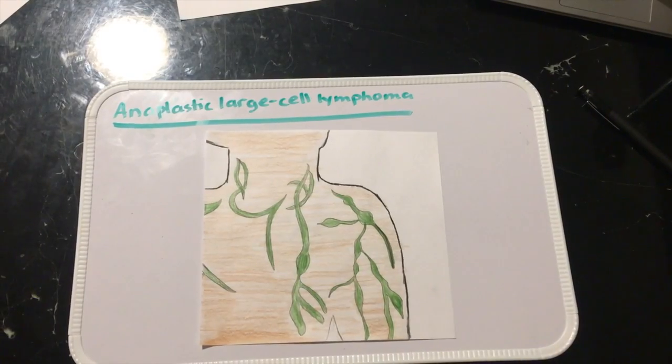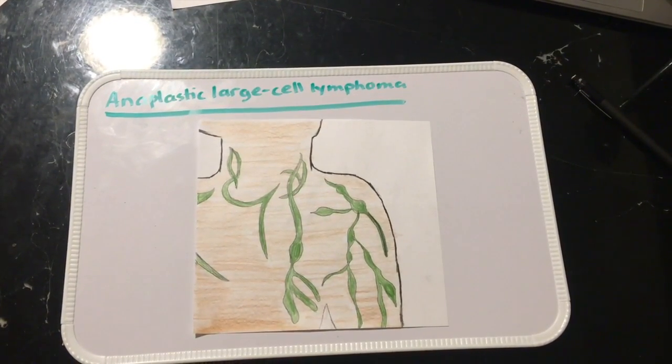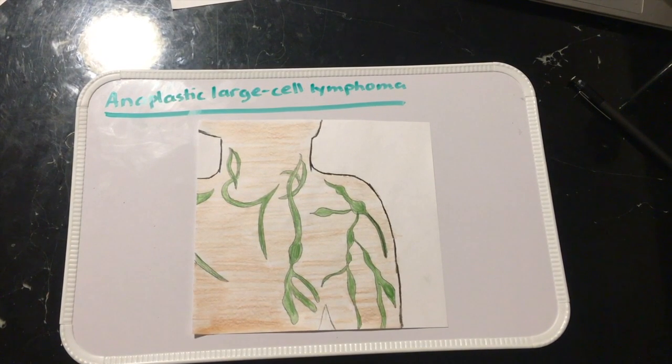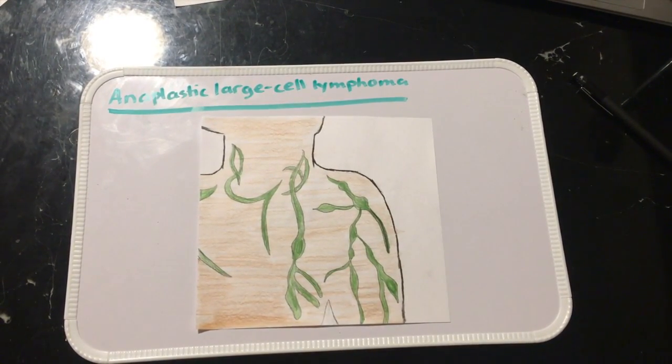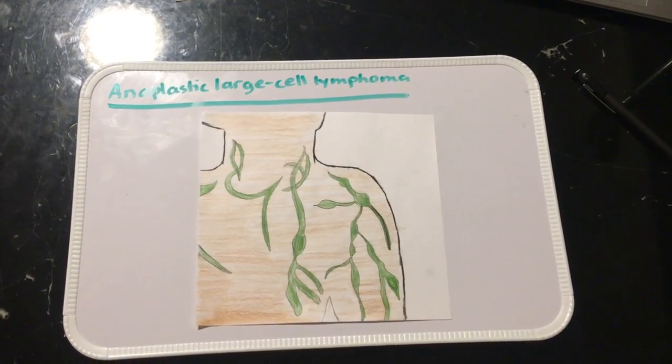For this part of the video, we're going to be talking about the cancer anaplastic large cell lymphoma. But before we can get there, we have to talk about the growth of the cancer. We'll talk about mitosis and the cell cycle.